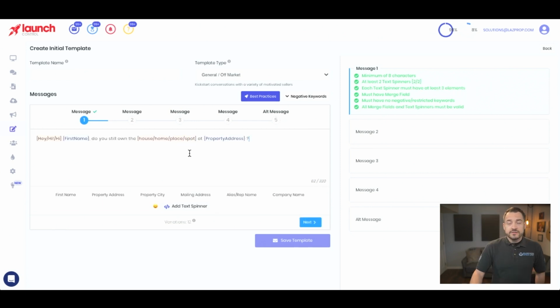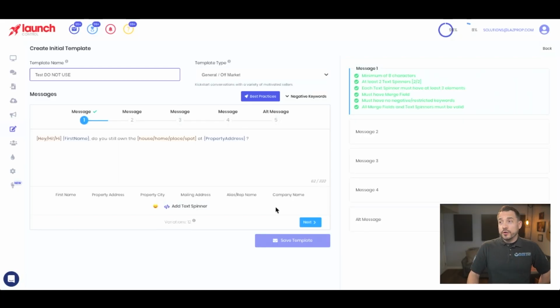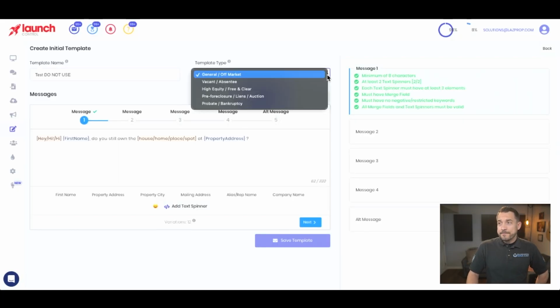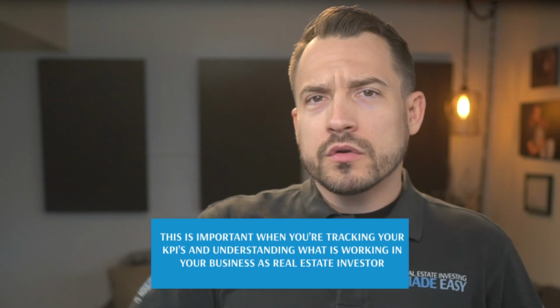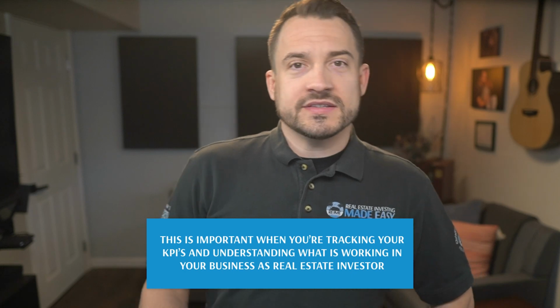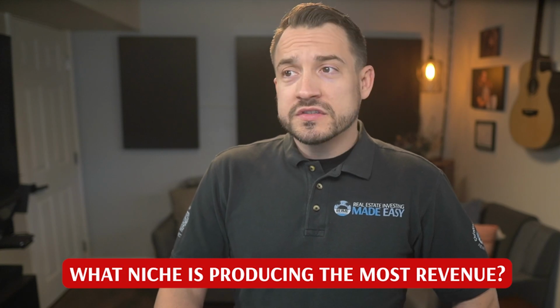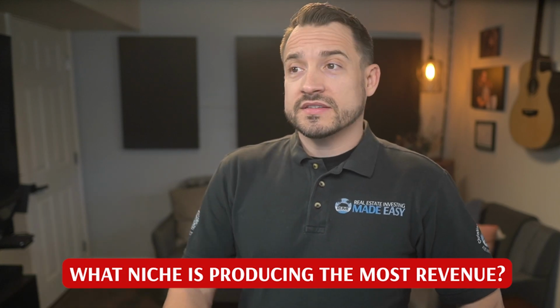So I put spot. I'm not really going to be using this, but for that purpose, I also want to let you know you need to name it. So I'll just name this test, do not use. And then what you'll want to do is choose what template type. This is important when you talk about tracking your KPIs and understanding what's working in your business as a real estate investor. What lists are working and what's not working. What niche is producing the most revenue for your business.